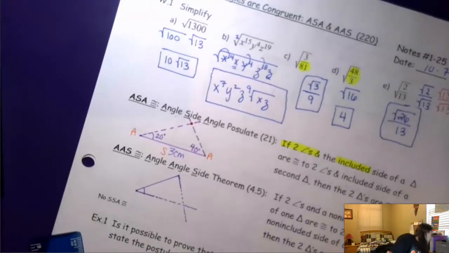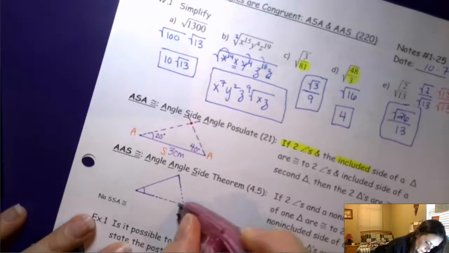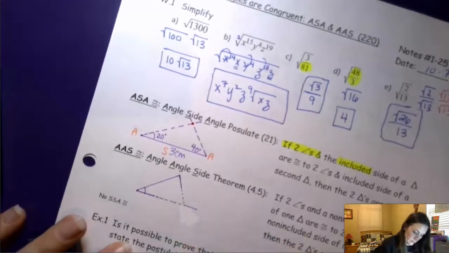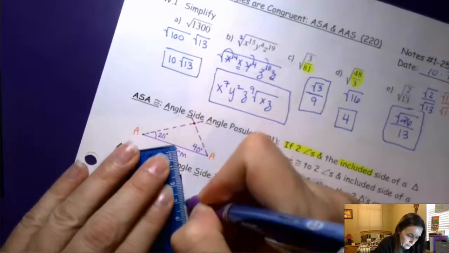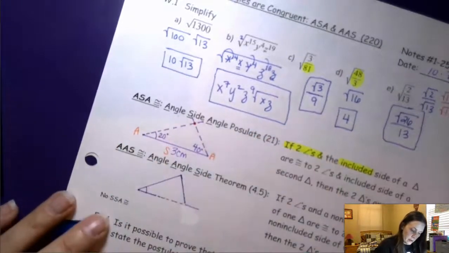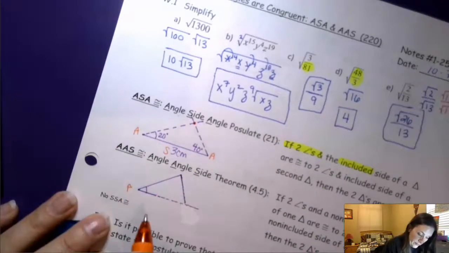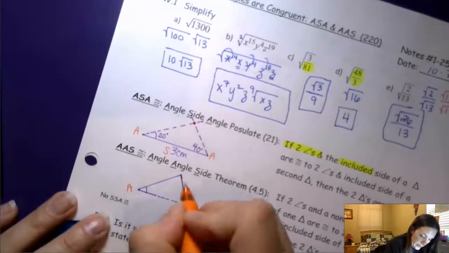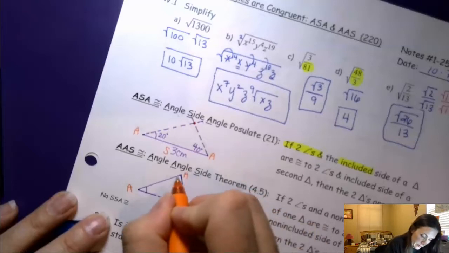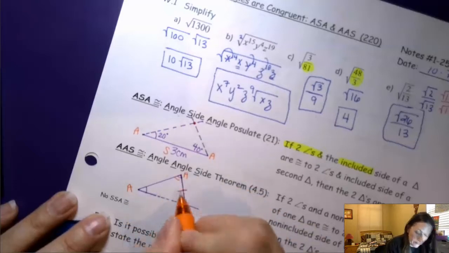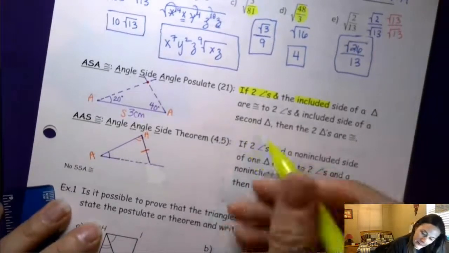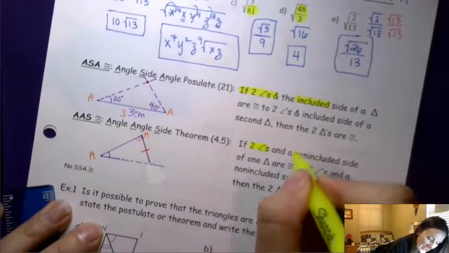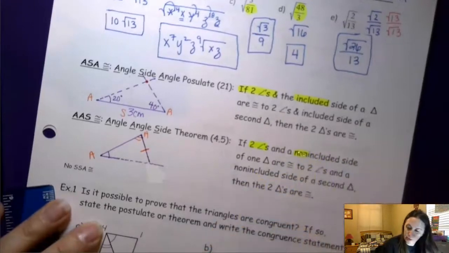I'm going to use my whiteout. So I have an angle here that I know of, another angle right next to it that I know of, and this side right here. So this time I have 2 angles and a non-included side. So that's really important.